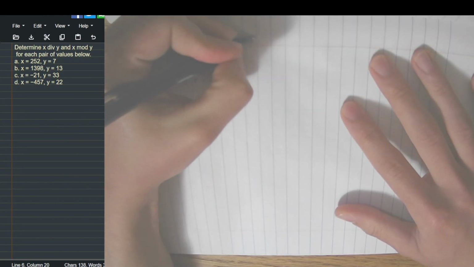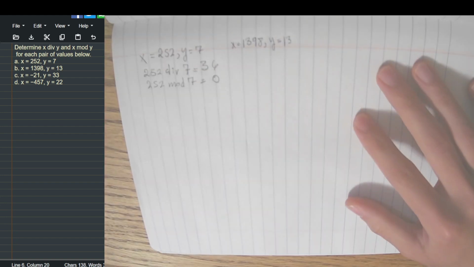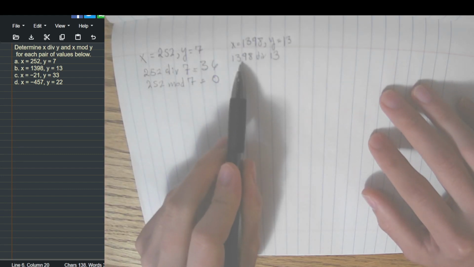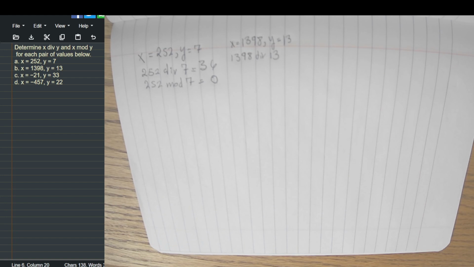When x is equal to 1398 and y is equal to 13. So let's do 1398 div 13. I can already tell that this is going to be times 100 is 1300. But then we have 98. If I do 13 times 10, I get 130. So it's less than 10. If I do 13 times 9, I get 117. I guess I have a calculator with me. Let's see. 13 times 7 is 91. 13 times 6 is 78.